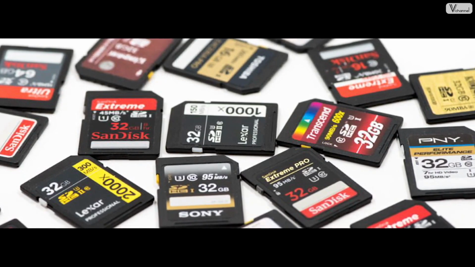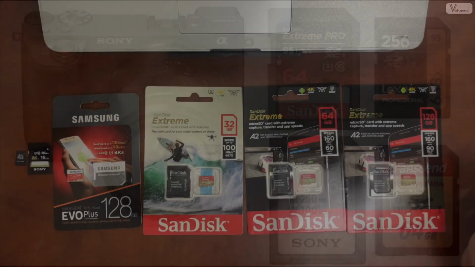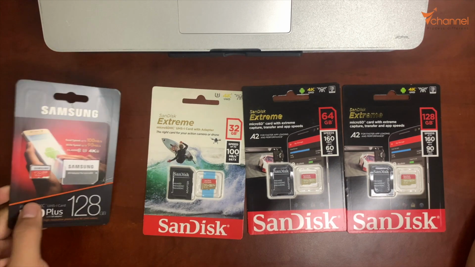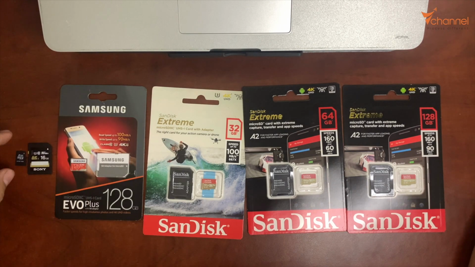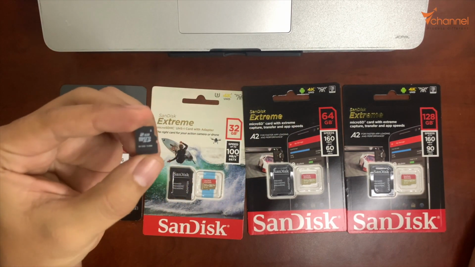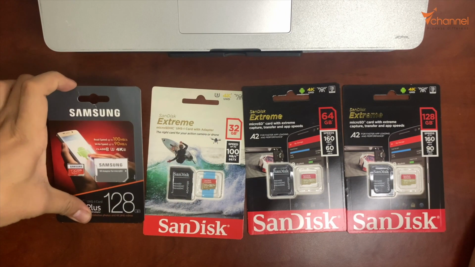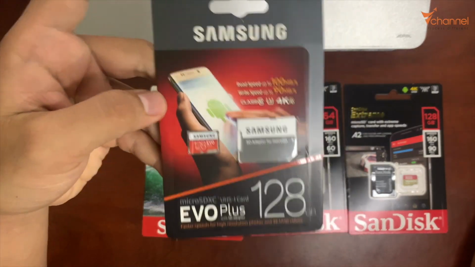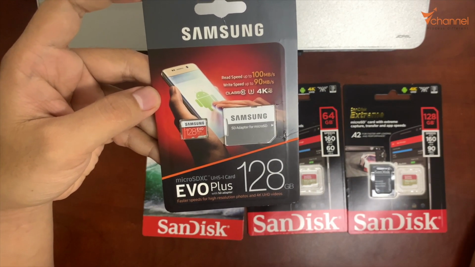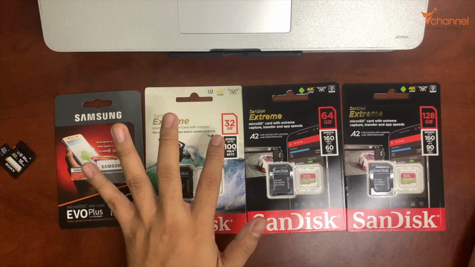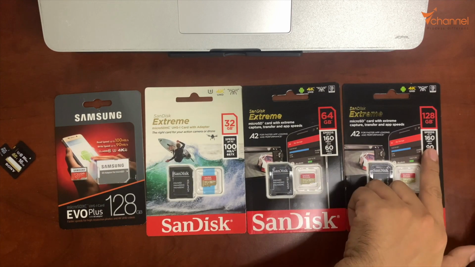Okay, after finding out everything about memory, now I will show you how to tell an original memory card from a fake one and a low quality memory card. Right here I have some examples. This is a low quality memory card. It's very simple. It has no brand right here at all. Next is the Samsung U3 V30 Evo Plus 128GB. Next is the SanDisk Extreme U3 V30 from 32 to 128GB.